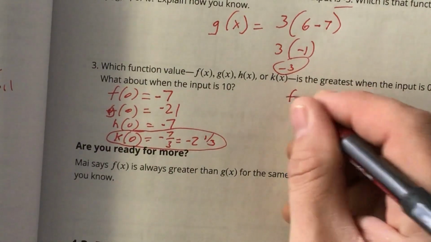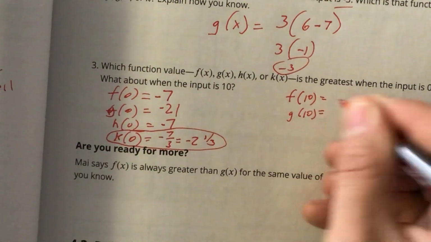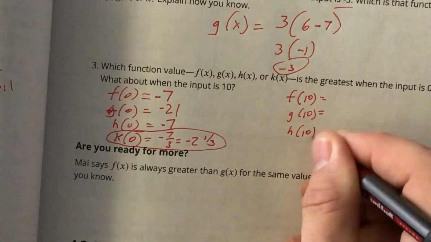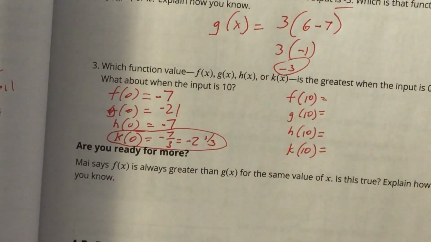Then it says, how about if you change the input to 10? Well, if you plug in 10 for the first one, what do you get? 23. 3 times 10 minus 7.